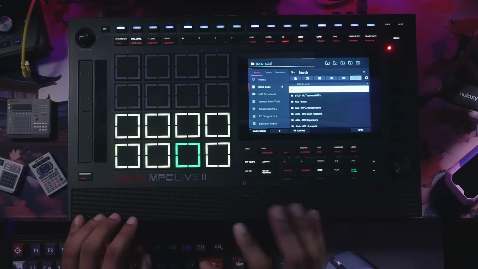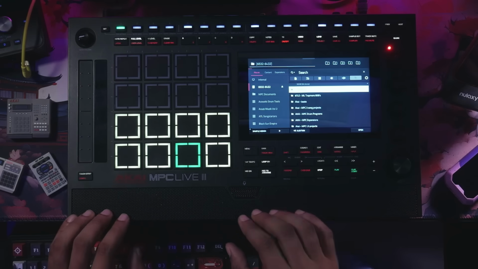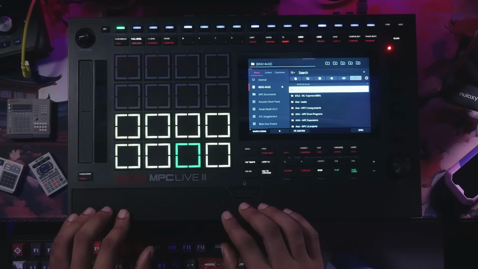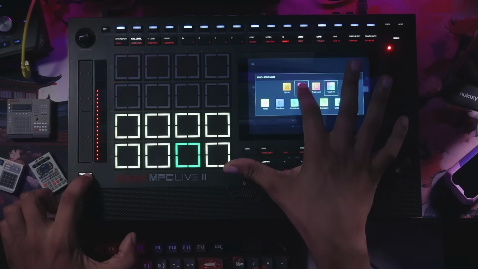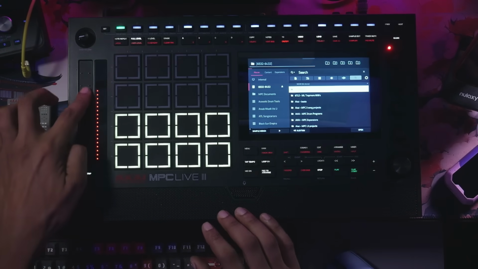and you'll notice that they're a little bit loud, and we want to mix them down. The easiest thing to do in this instance is to press and hold the touch strip button, and then we're going to select pad level. So when we go and hit a pad, we can adjust them.